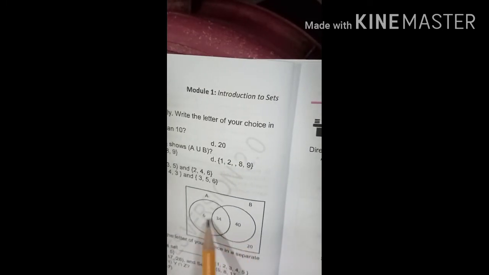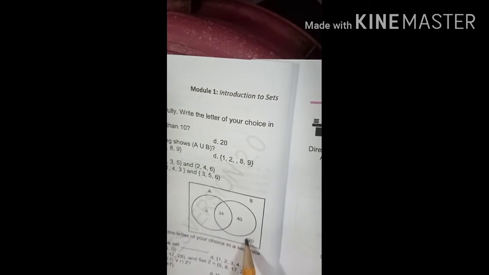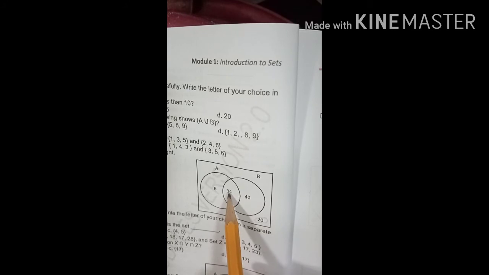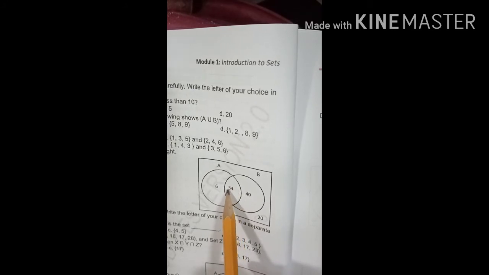So this is A union B. These are the numbers in A union B. The cardinality of its complement is 20. So therefore the answer is 20. Number 5. What is A intersection B? From the Venn diagram, this is the intersection, and only 34 is inside. So therefore the answer is 34.